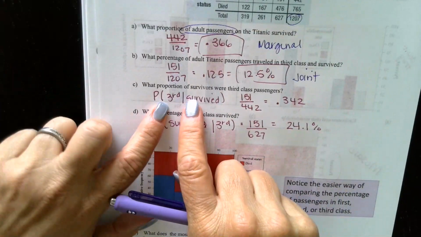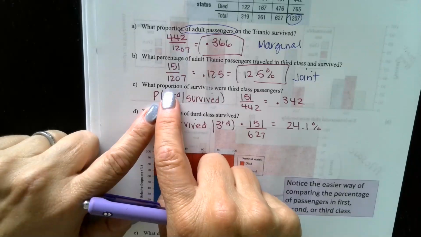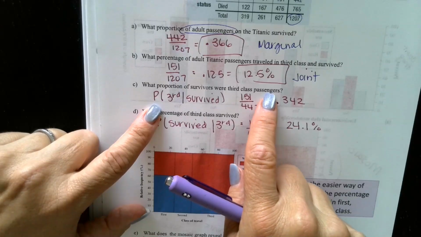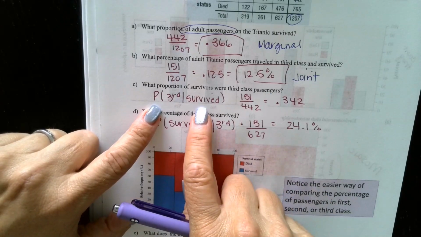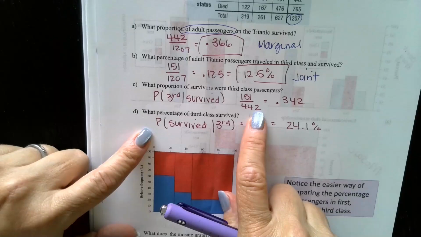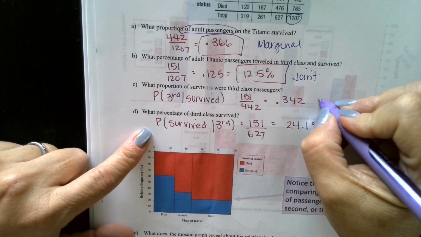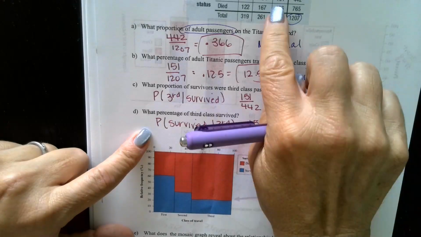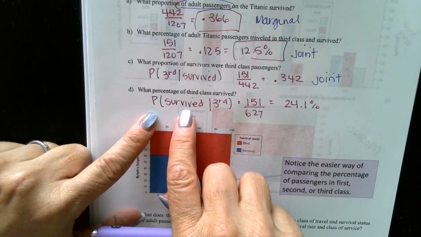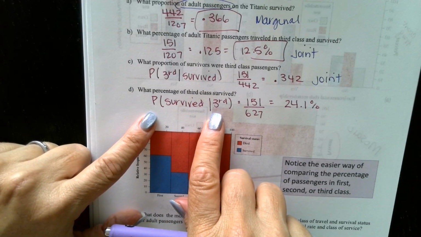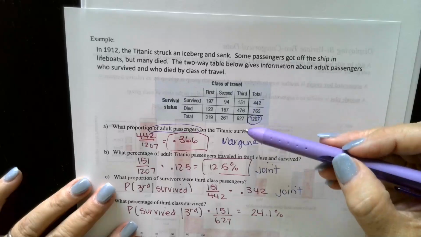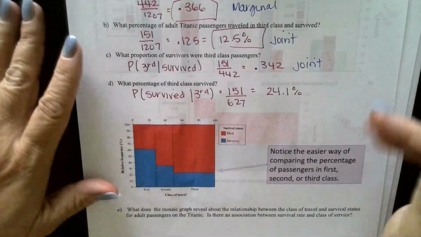Now, hopefully you tried this, but this is what this would look like. Proportion of survivors that were third-class passengers. So, third-class passengers, given that they survived, I would have 151 over 442, and that is also joint. That's in a row, 151 over 442. And then the percentage that survived, given they were third-class passengers. So this is joint, but this is joint in a column. So if I look at this, this is joint in the column, so I would say that's also joint.